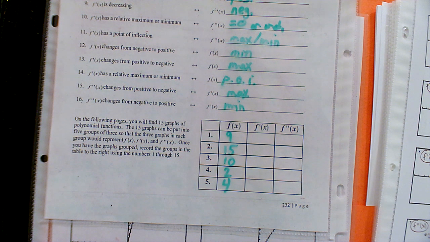Because if f prime x has a min, going through these, it might be helpful if you don't cross out the whole graph, but maybe put check marks on the one that you've already used so you don't use it again. Each graph will be used once. But it has to go straight to the middle.